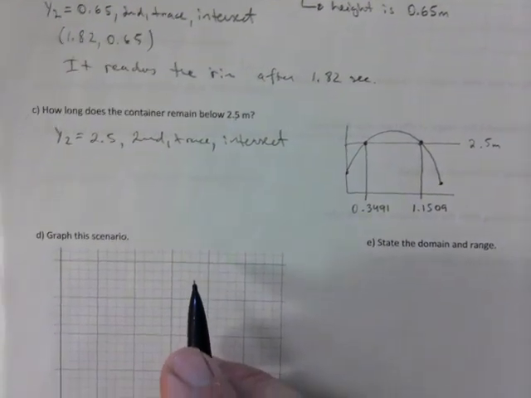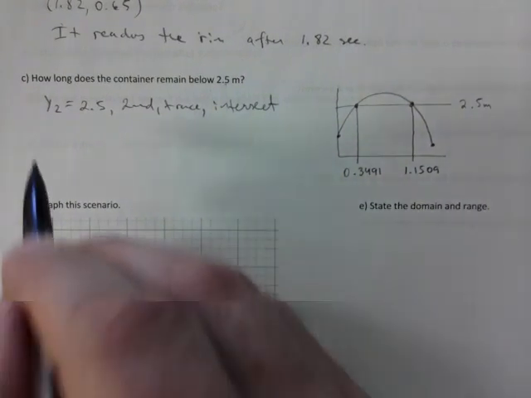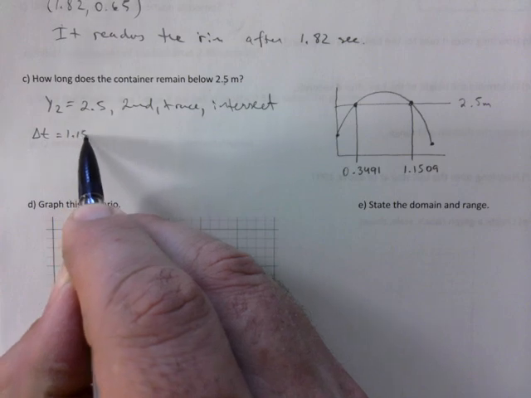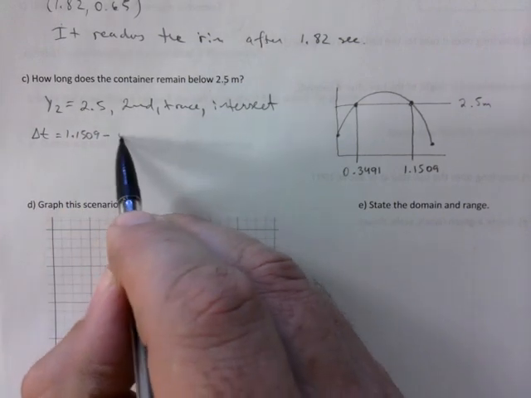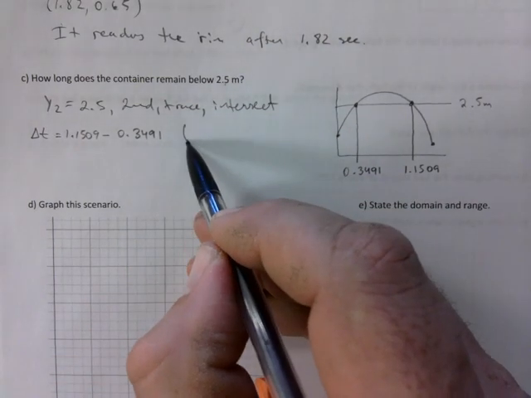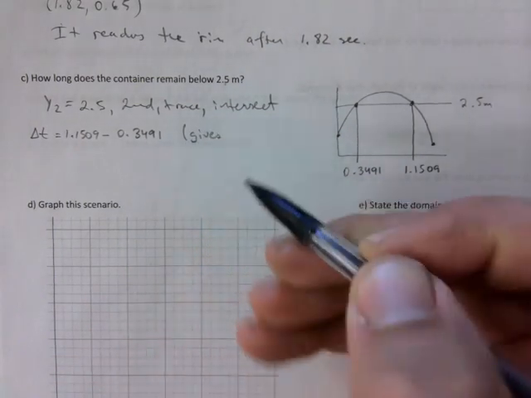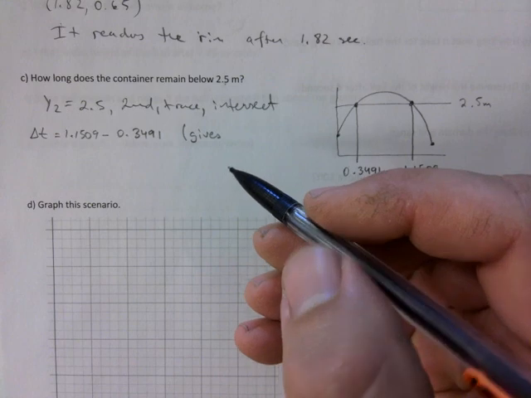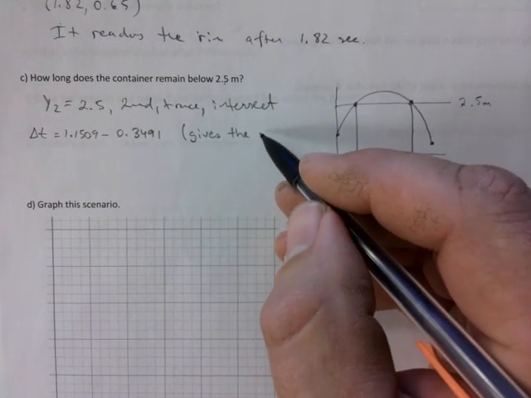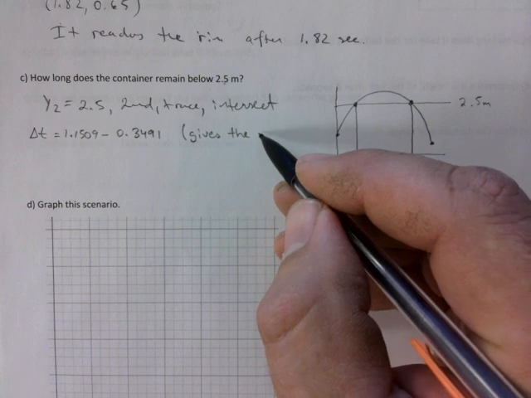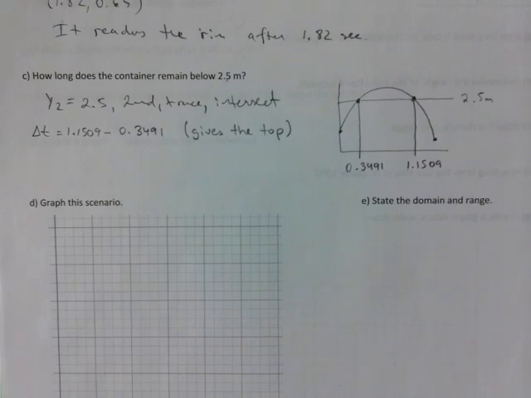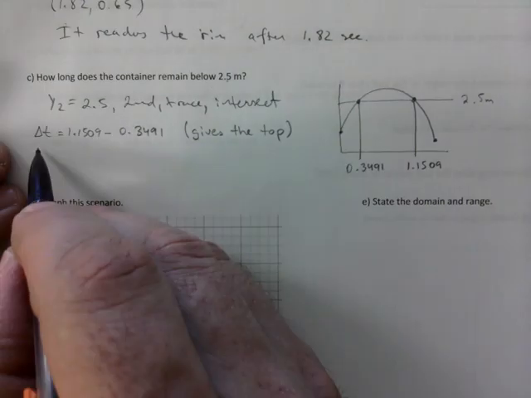And here we go. Somewhere in your study sheet, you should probably have, right, delta t is 1.1509 minus 0.3491. This difference will give the top. So let's figure that out.